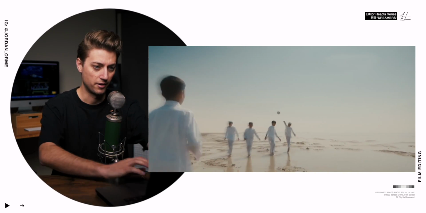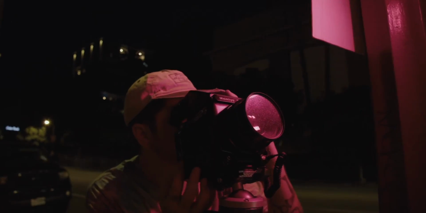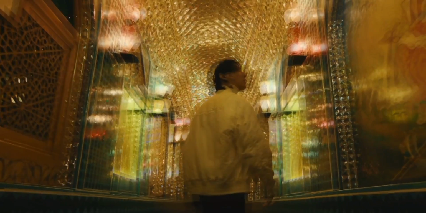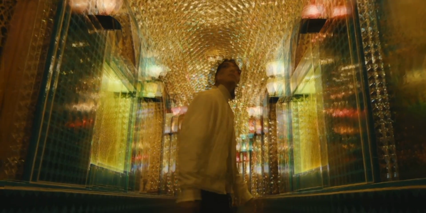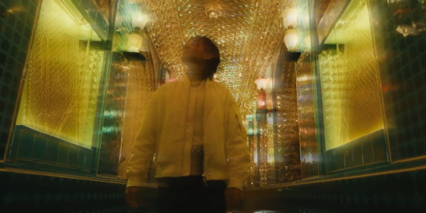This is very inspiring. This shot right here looks like there was some kind of lens attachment to create this dreamy-like effect, but you can actually do this in editing as well. All you have to do is take your shot, duplicate it, and offset it a little bit, and then add a little bit of directional blur, and then you can get this double exposure, blurry, kind of dreamy look with any footage that you want.